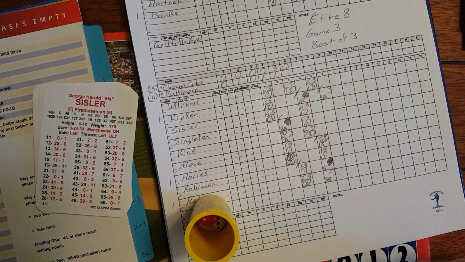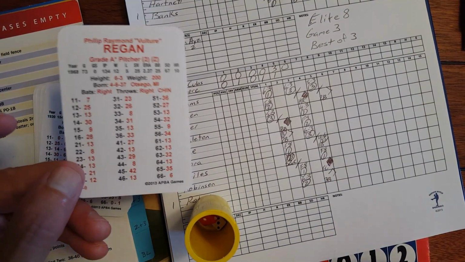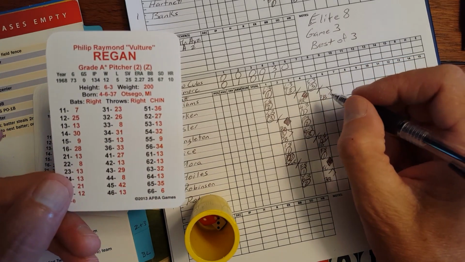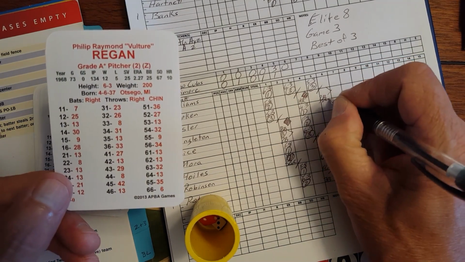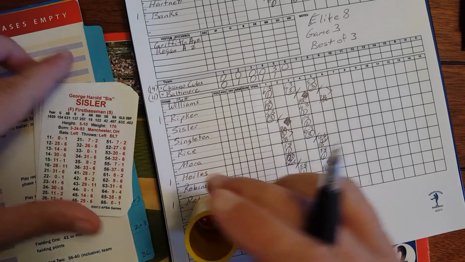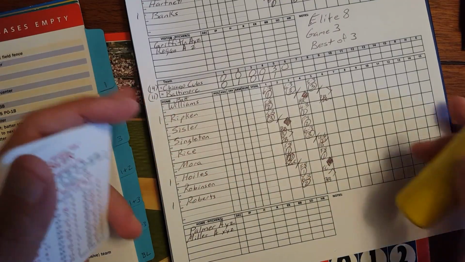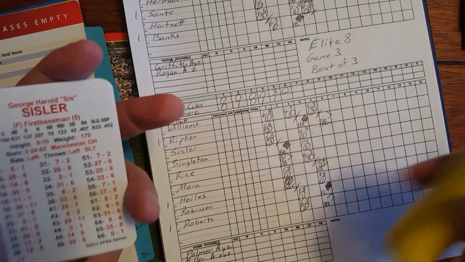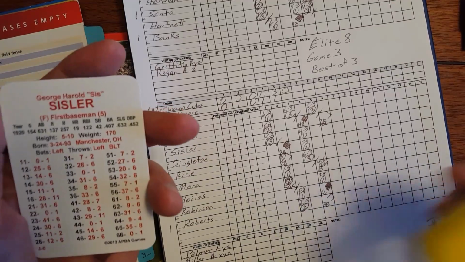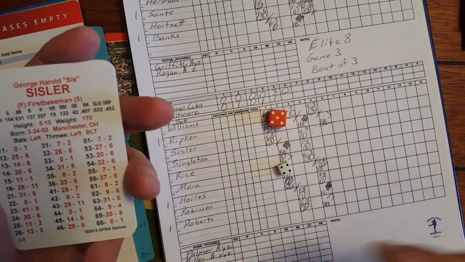Cubs will be going to the bullpen. Timeout. Will be Phil the Vulture Reagan. A with a Z. He'll be coming in for the Cubs. And he has Cal Ripken on second, with George Sisler, the batter.